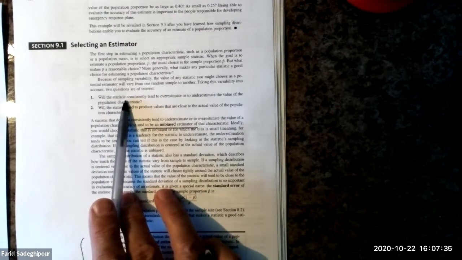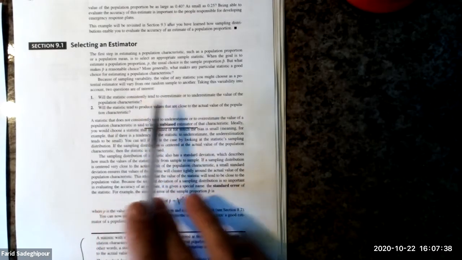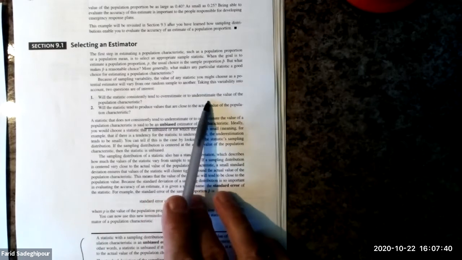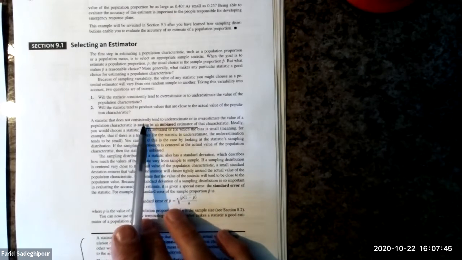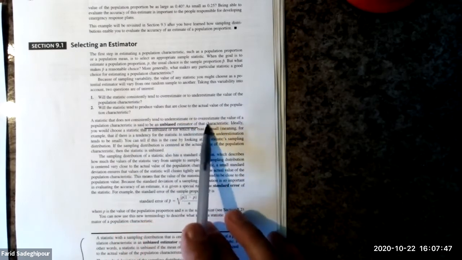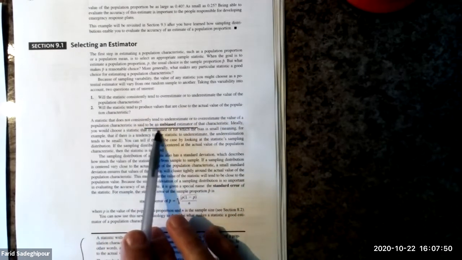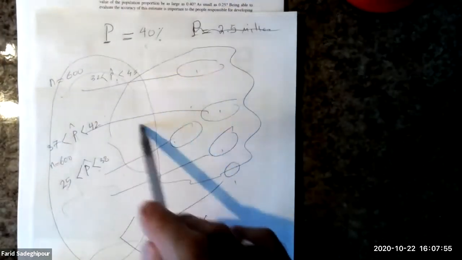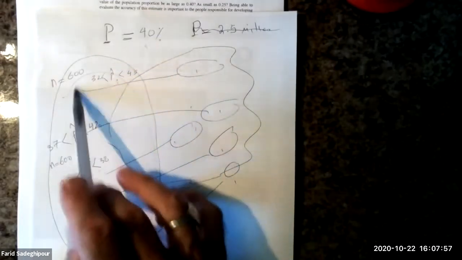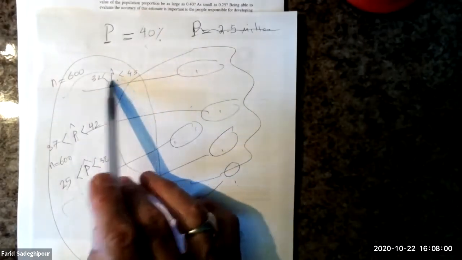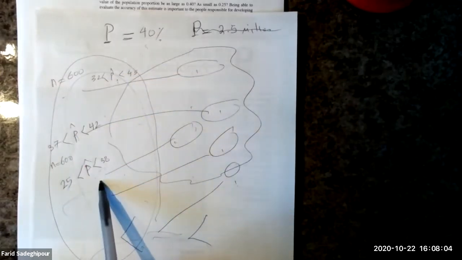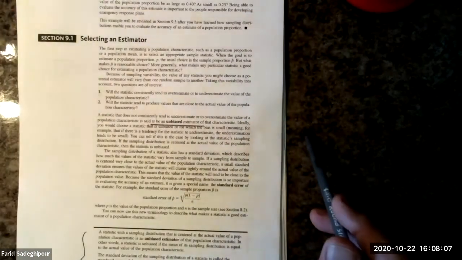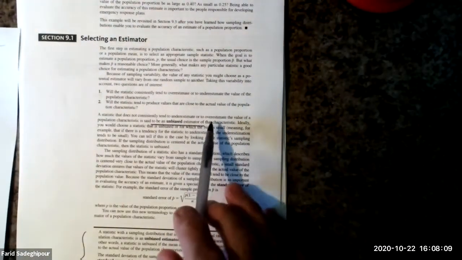When you take all these samples, they are consistent, in that they do not overestimate or underestimate the value of the population. A statistic that does not consistently tend to underestimate or overestimate the value is said to be an unbiased estimate. You see all these that we took in the beginning, they are unbiased because they all have this 40 in it. You see 40 is between these two numbers. 40 is between these two, but not that one, right? So unbiased are the ones that actually have the population proportion.